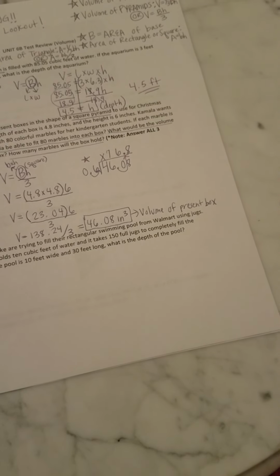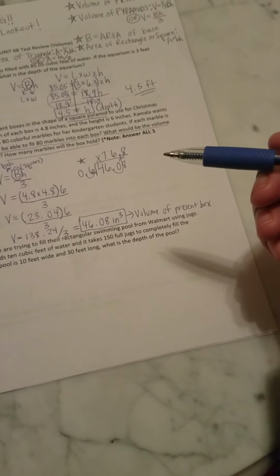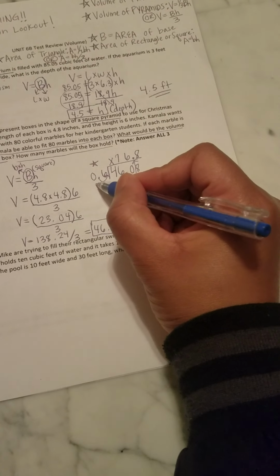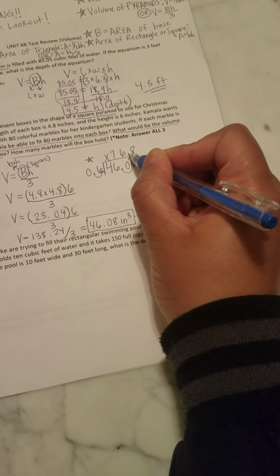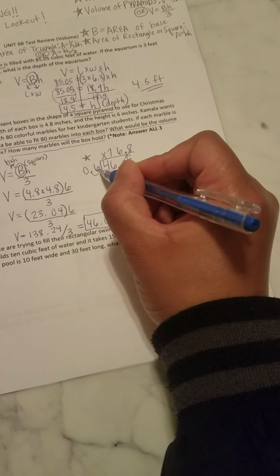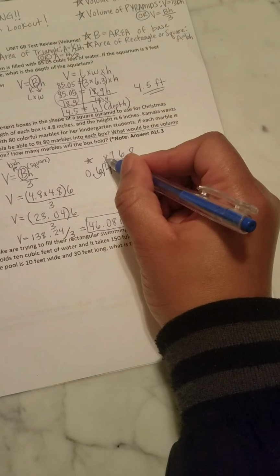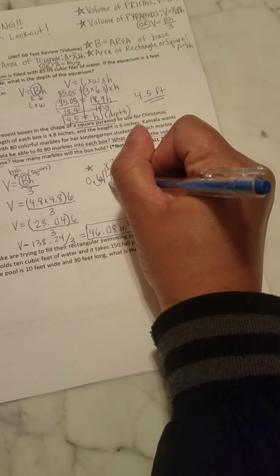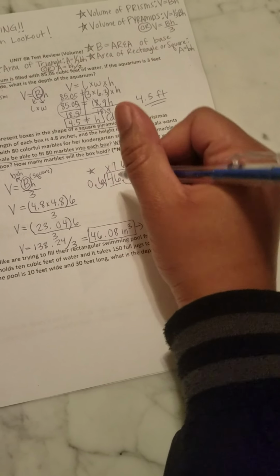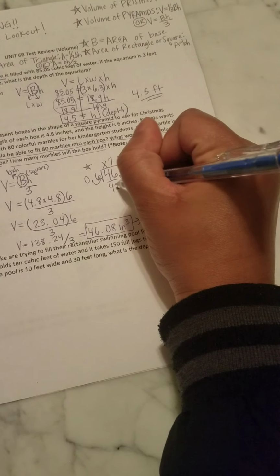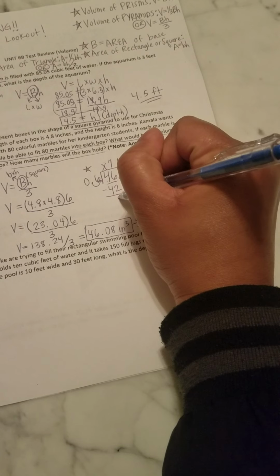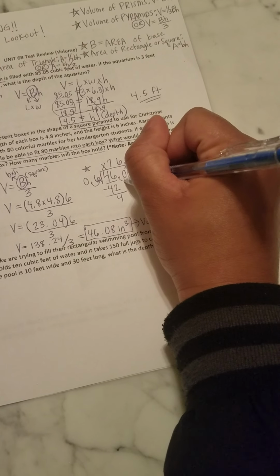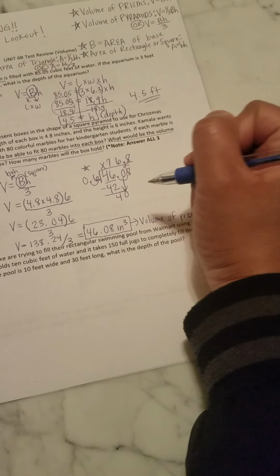If you want me to, I'll do it in front of you. So I move my decimal first. Make sure I put my decimal up top. 6 does not go into 4, so I put an X. 6 goes into 46 7 times to get 42. I subtract, I get 4. I'm going to bring down my next number. I do one number at a time.